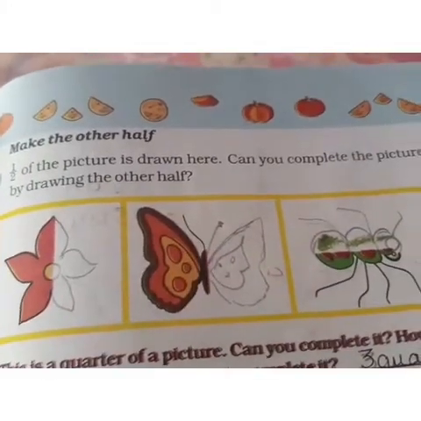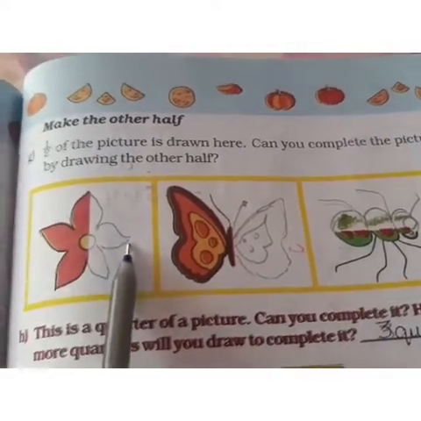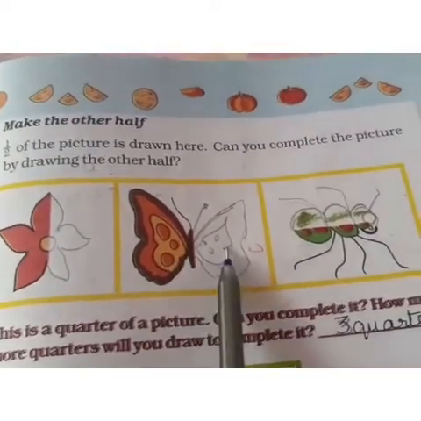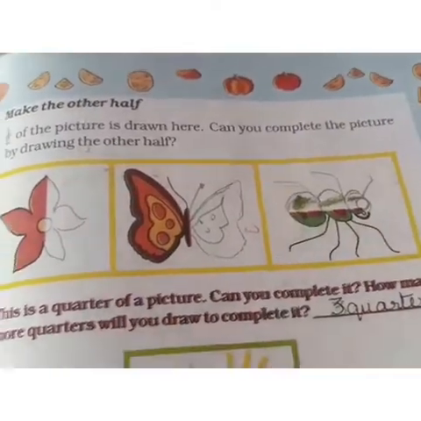That means you complete this picture by drawing the other half in it. Like this is a flower, so here we have completed the flower. This is butterfly. Same way we have completed butterfly. Now this is the ant. So same way we have completed the other part of the ant. So same way you have to do this also.